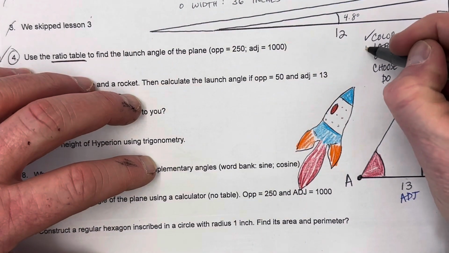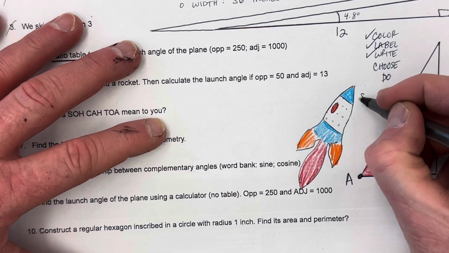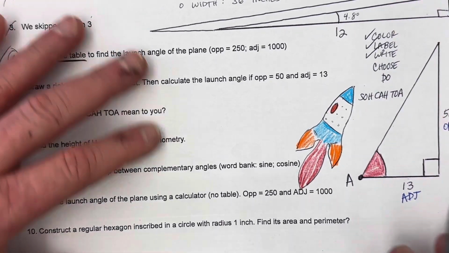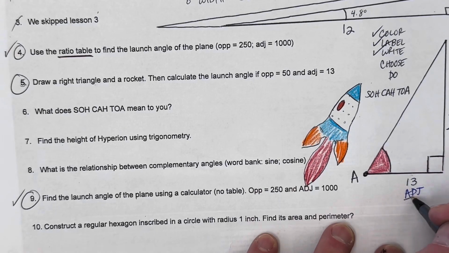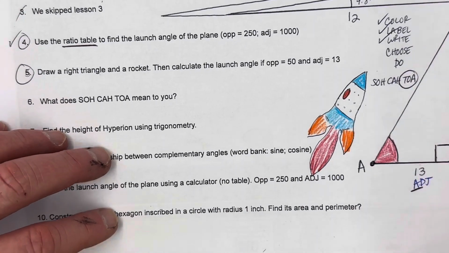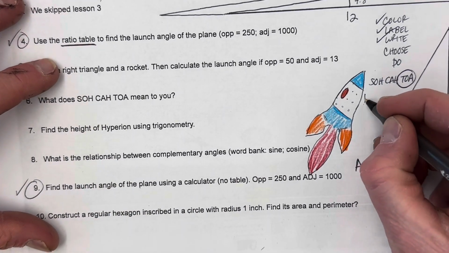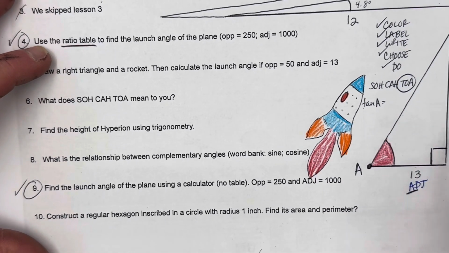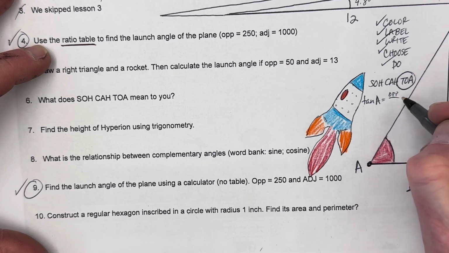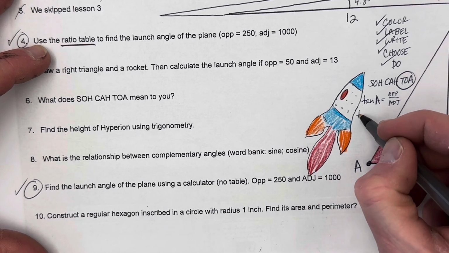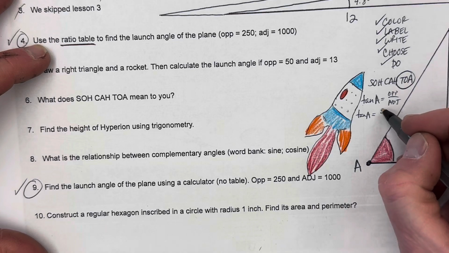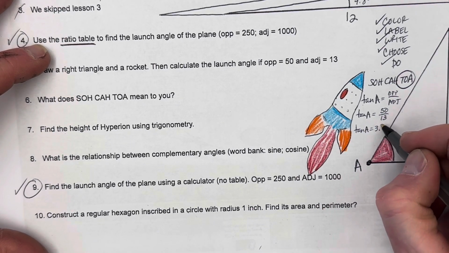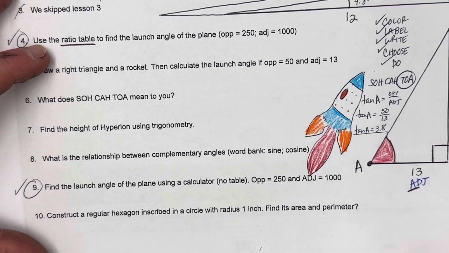So we have colored, we've labeled. Now what do you write? I write SOHCAHTOA. That's done. And then you choose the one that has the O and the A, which is TOA. And then you just do some math. Tan A equals, so now we're doing opposite over adjacent. So tan A equals 50 over 13. Tan A equals 3.8. So once you get here, you're one step away.